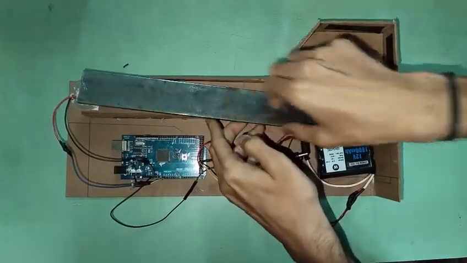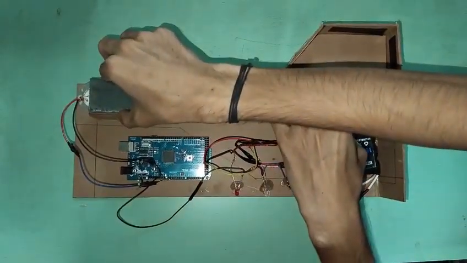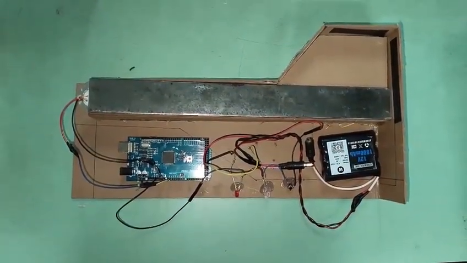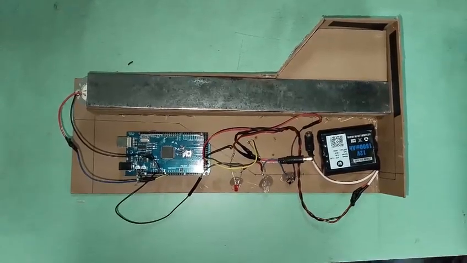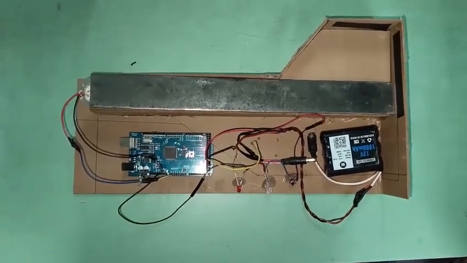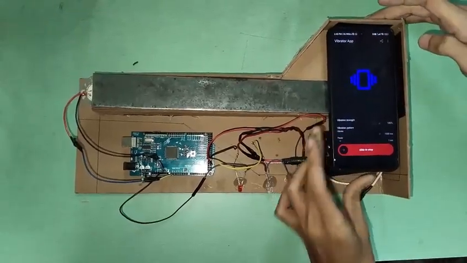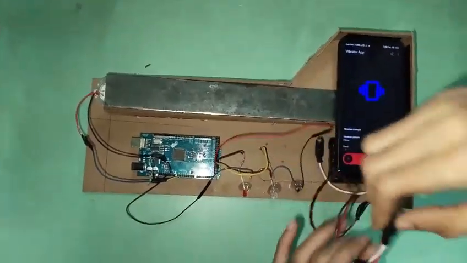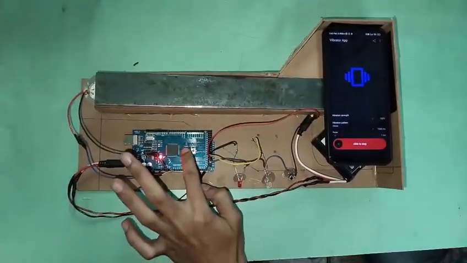We are taking readings by using a phone as a transmitter, which will transmit low frequencies through its vibration motor, and that frequency will then be detected by the piezoelectric sensor attached at the other end, and then transferred to the Arduino. Now we'll put our phone over there and put it in vibrate mode, and that should do. Let's connect our power supply. There goes our 12-volt DC power supply, and we'll start the program.